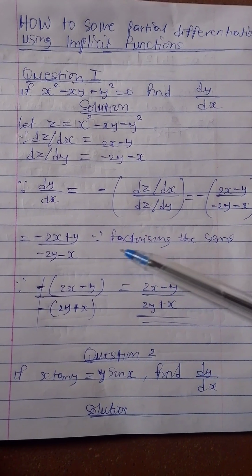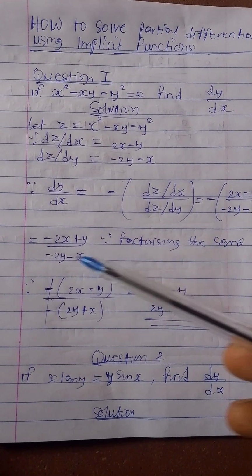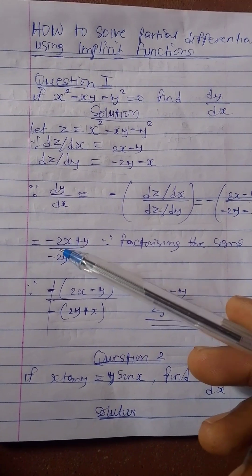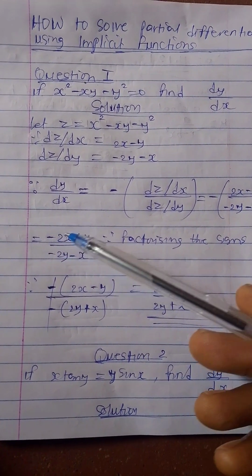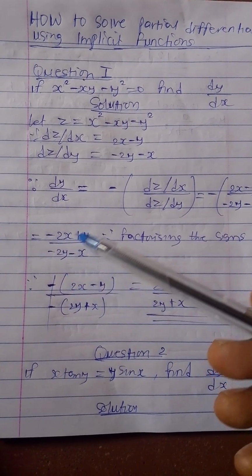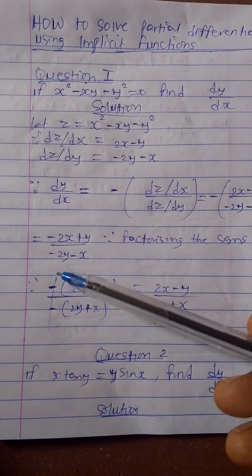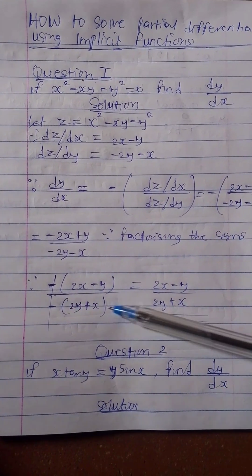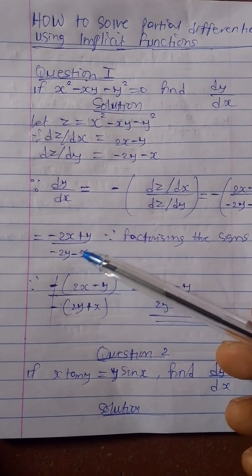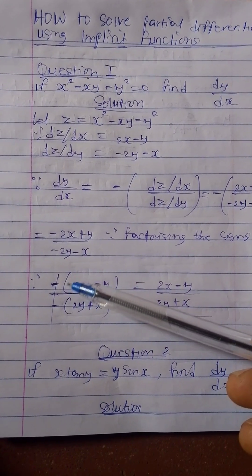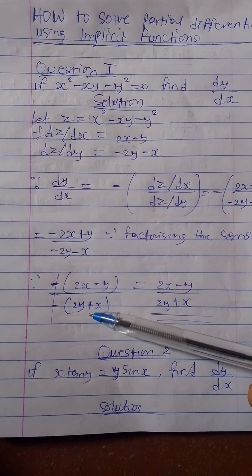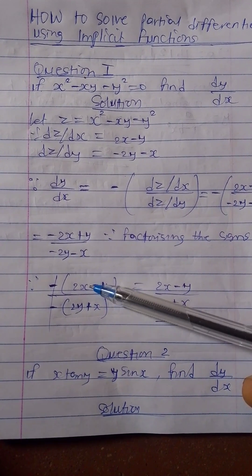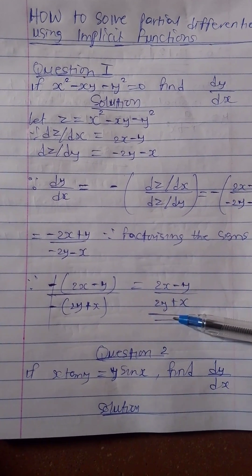In the numerator we factorize minus, so it becomes 2x minus y, and in the denominator we factorize minus, which becomes minus bracket 2y plus x. The minus cancels the minus, and it remains 2x minus y all over 2y plus x. So this is the answer.